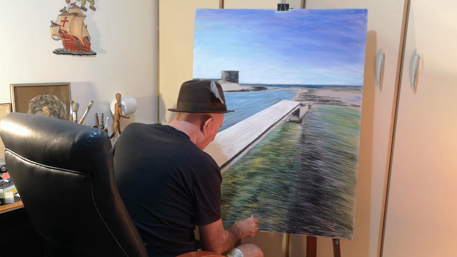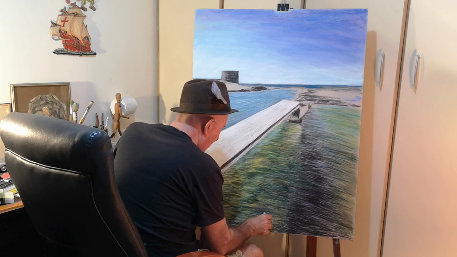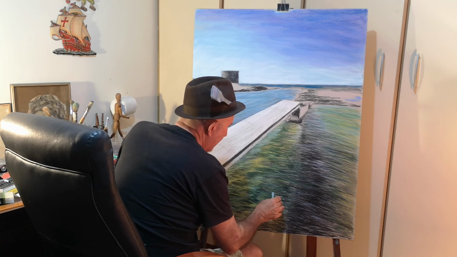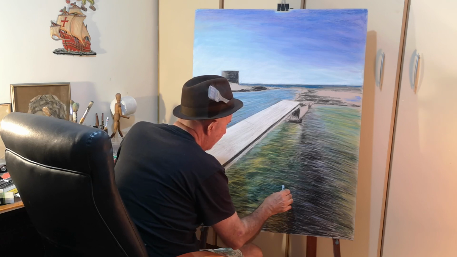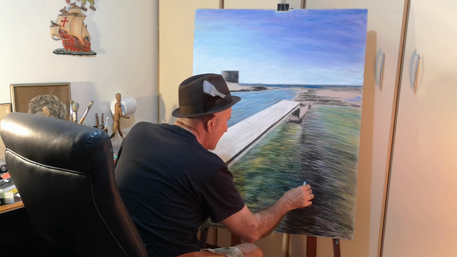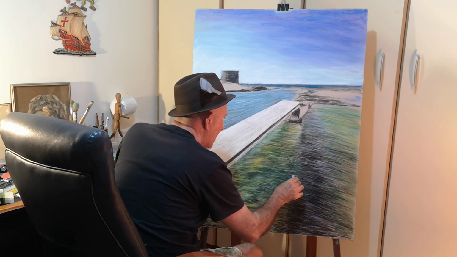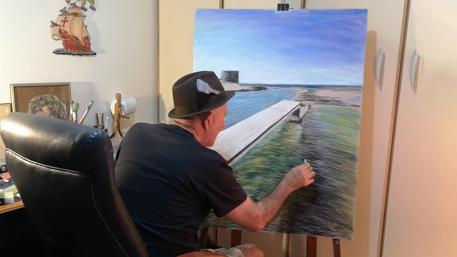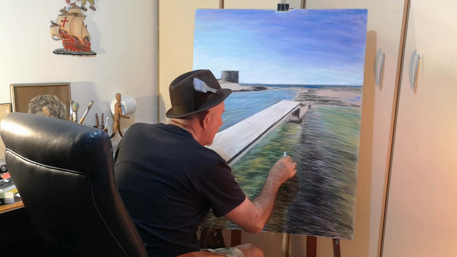It all starts to pull together really beautifully. And that's what I really enjoy about reaching this kind of stage of an artwork, these little tweaks.